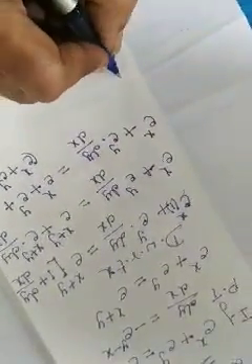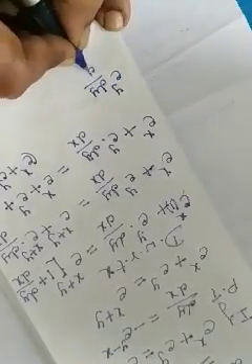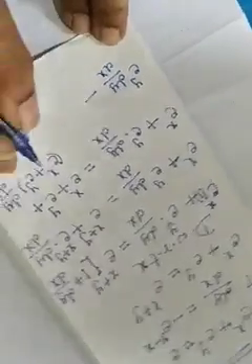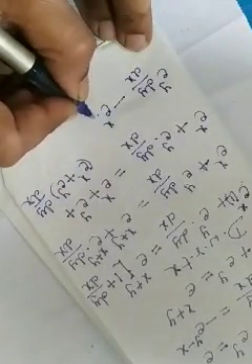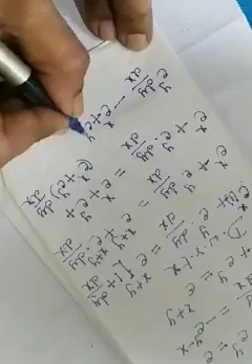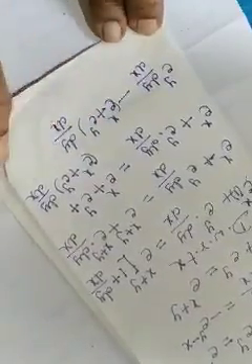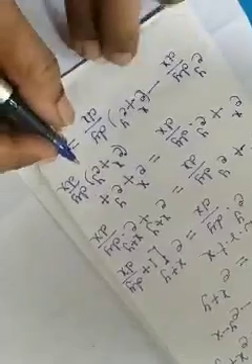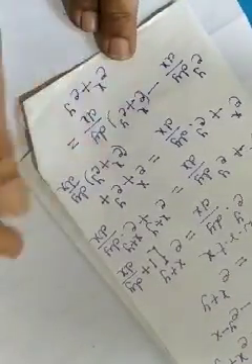Let us group the dy by dx terms. E raised to y dy by dx minus, shift this, e raised to x plus e raised to y into dy by dx is equal to leftover terms, e raised to x plus e raised to y.